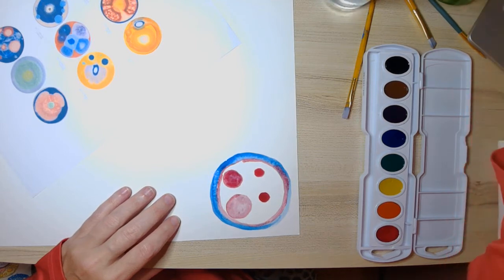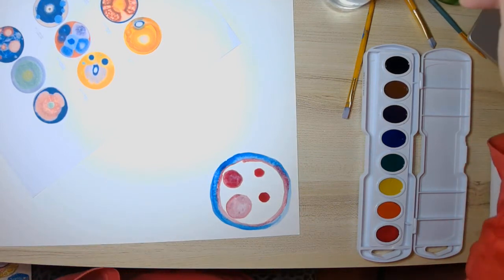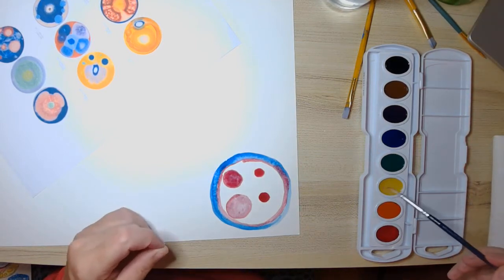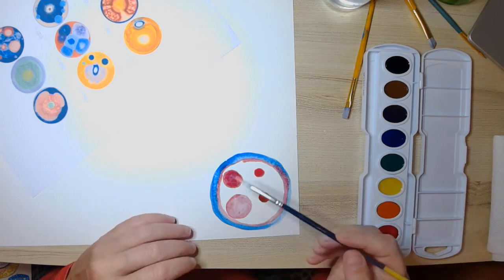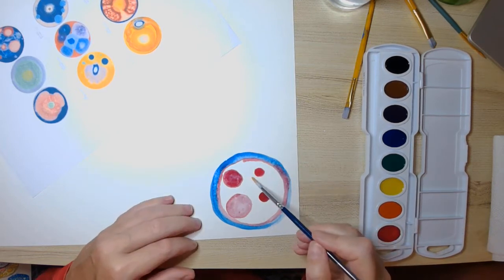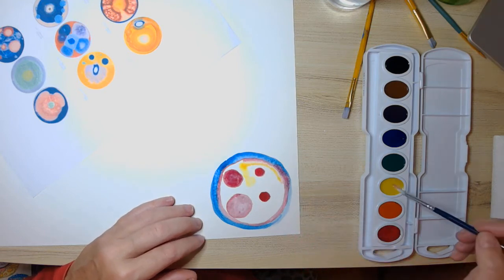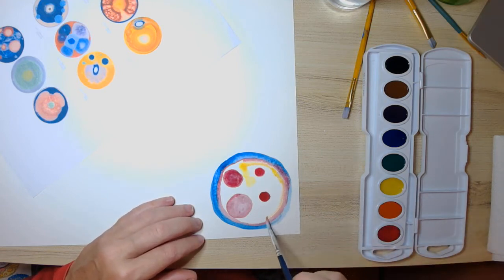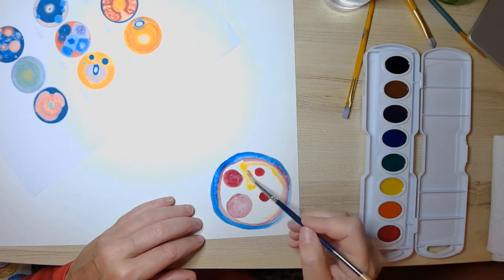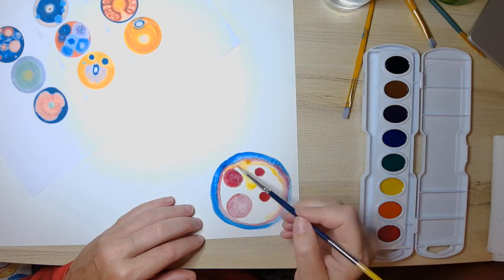Rinse out my brush really well before I go to the next color. So I'm going to do yellow, because I said I was going to do a triadic color scheme on this particular cell. You'll see when the colors blend together, they'll create other colors like orange.